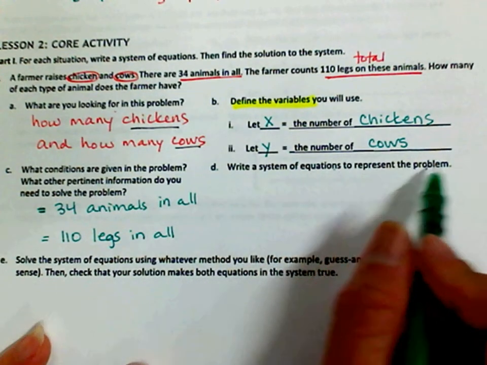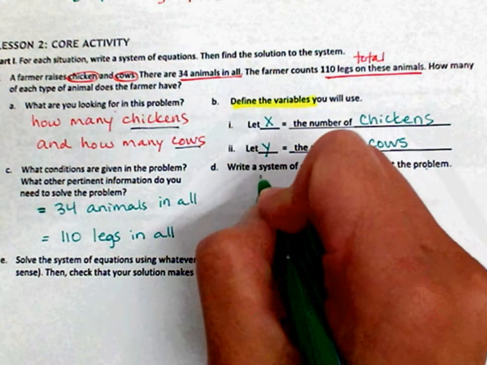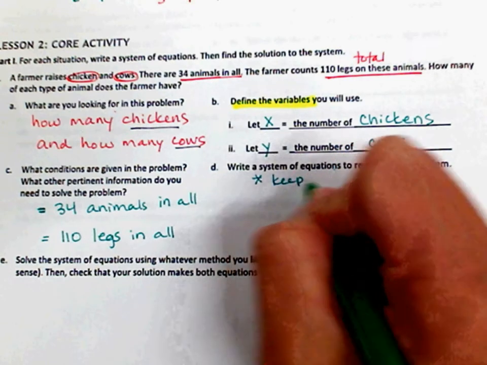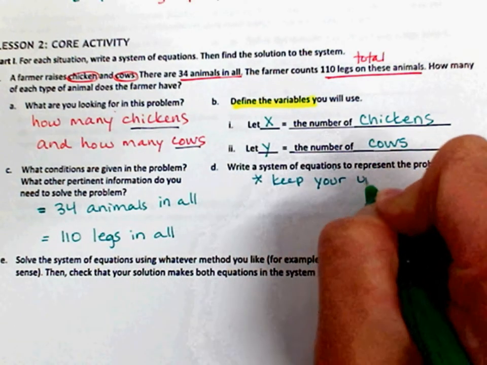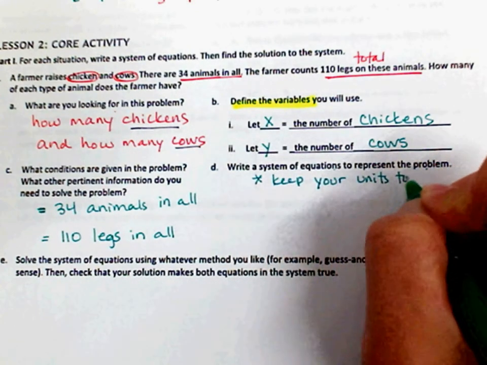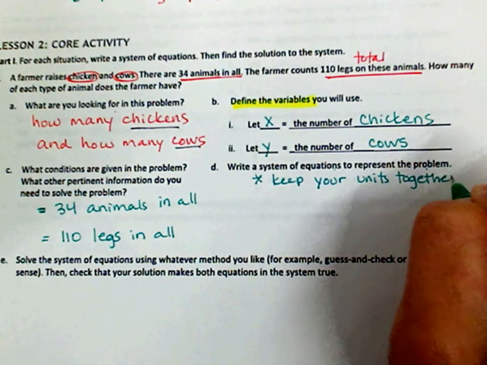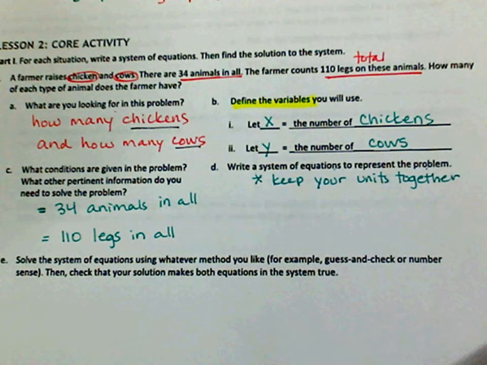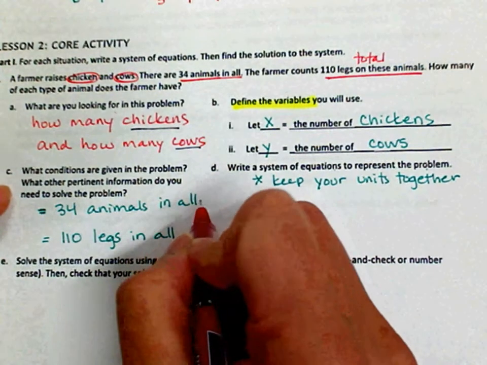D, it says write a system of equations to represent the problem. Now, when you do this, keep your units together. In other words, if you're counting animals, keep all the counting of animals together. If you are doing all the legs, keep all the legs together. So first off, here we go. We're going to do the animals first, right here, okay?